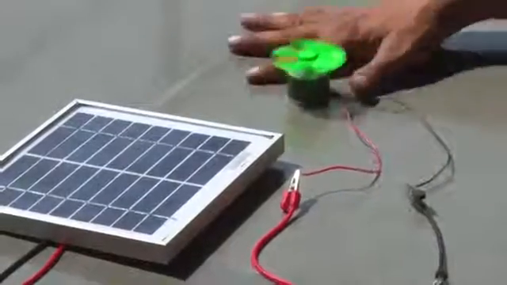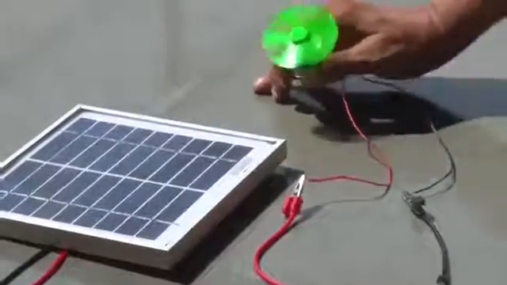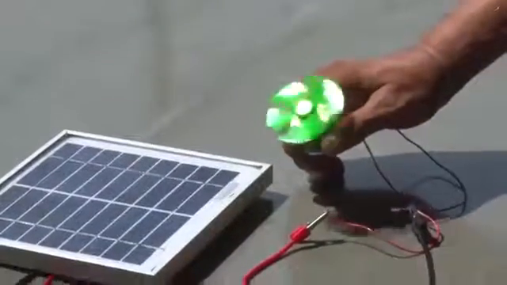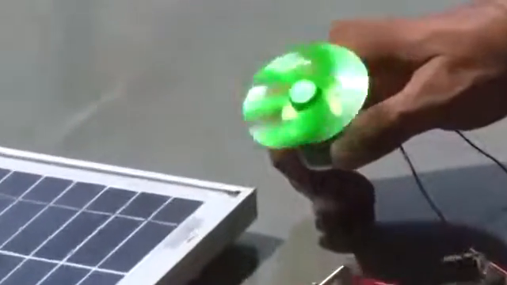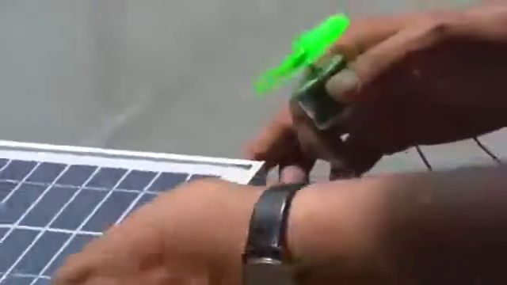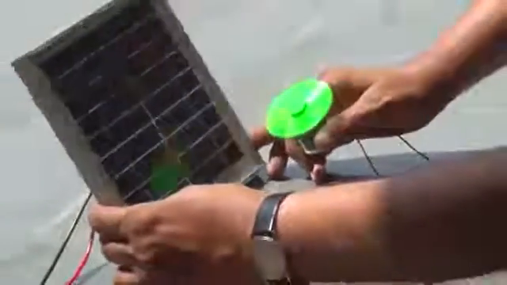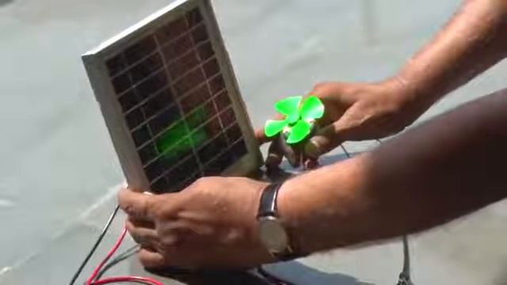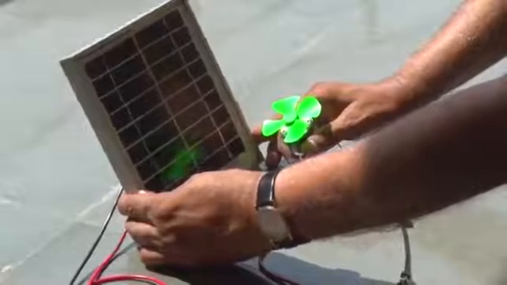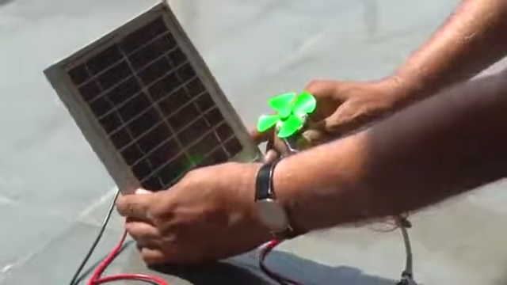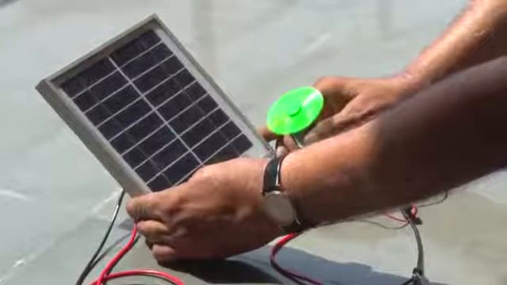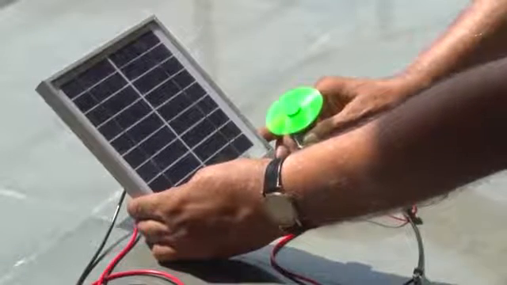See what is happening? The motor is running at a very high speed, and if I block the sunlight, see what has happened. Now, the sunlight is not falling on the panel and the fan has stopped, and now I am tilting it, so that sunlight has started falling on it and you can see the fan.